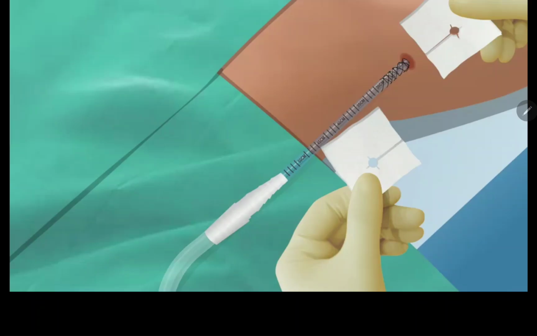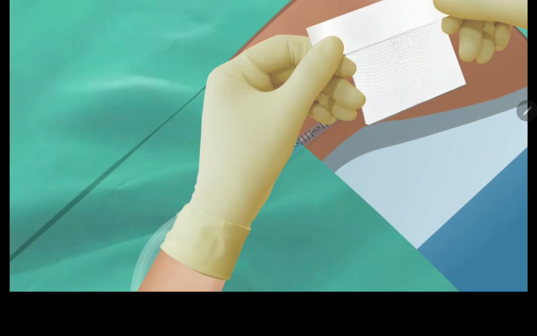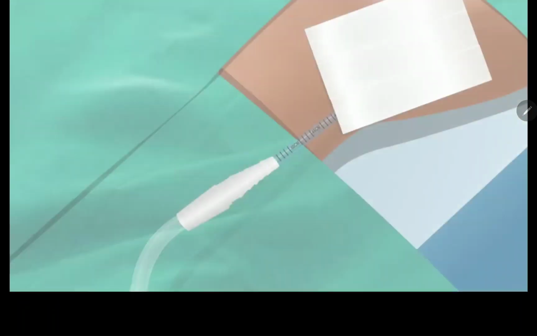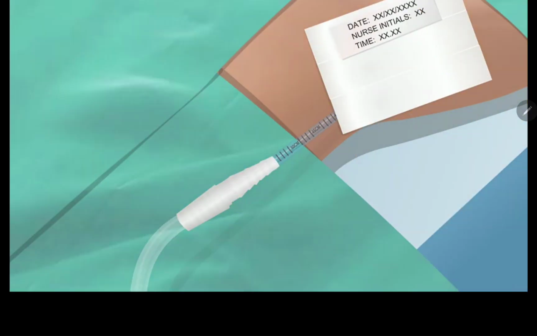Place split drain sponges around the chest tube, one from the top and one underneath. Cover them with a gauze dressing. Apply foam or a similar all-direction stretch water-resistant tape over the dressing. Label the dressing per the organization's practice.